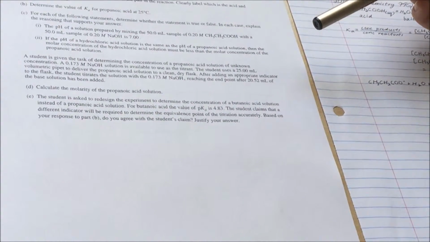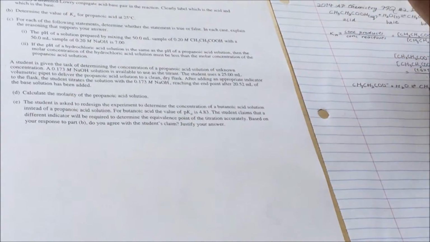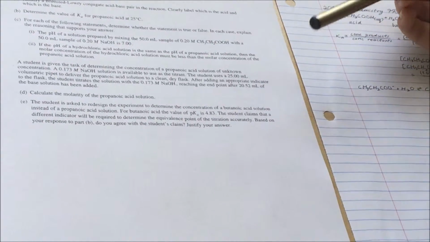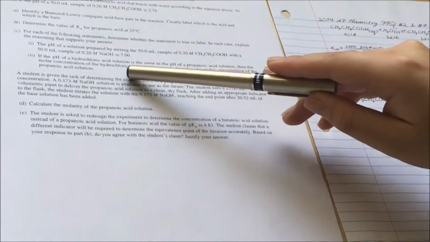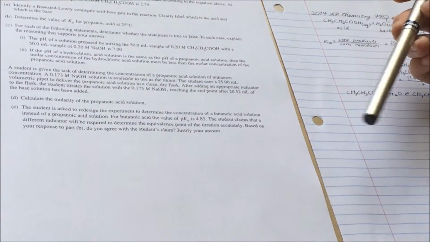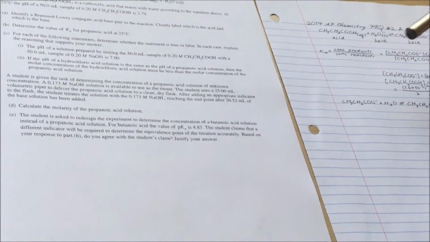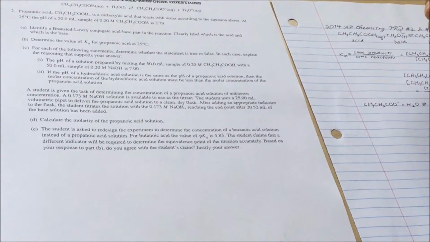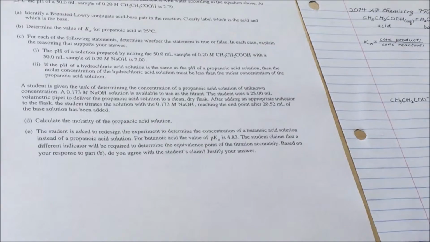And 2, if the pH of a hydrochloric acid solution is the same as the pH of a propanoic acid solution, then the molar concentration of the hydrochloric acid solution must be less than the molar concentration of the propanoic acid solution. So this is true. We know that HCl, hydrochloric acid, is a strong acid and it ionizes completely, as its definition determines. Fewer moles of HCl are needed to produce the same amount of H3O+ ions as the propanoic acid solution, because that only partially ionizes.